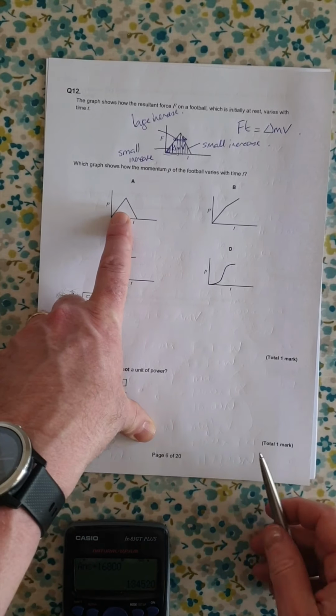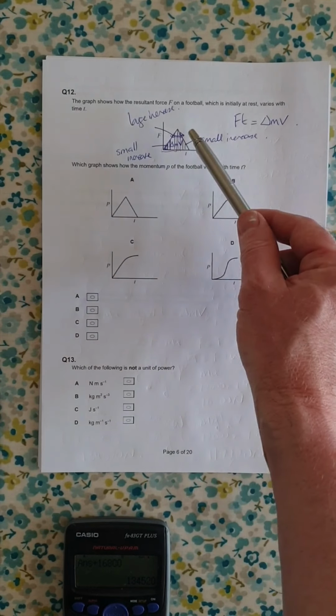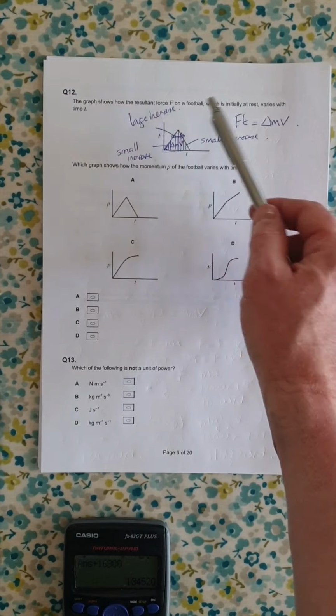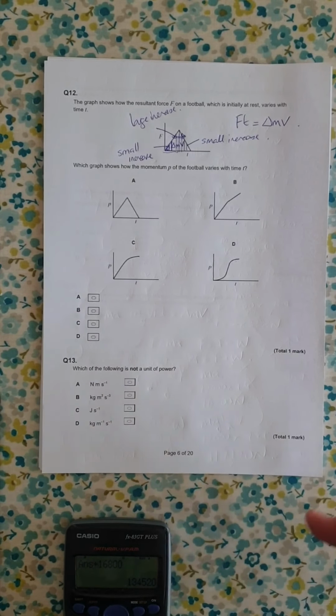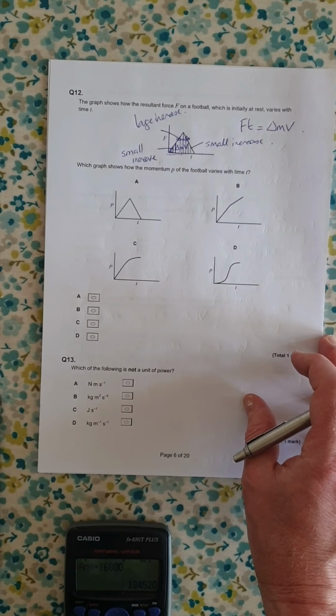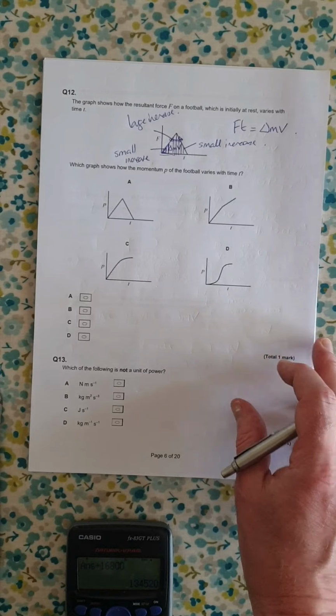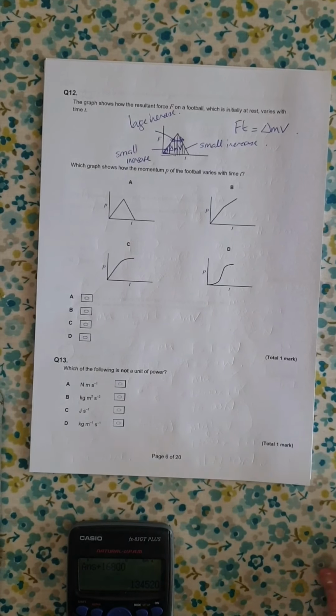So which of these graphs shows us the momentum starting with a small increase, the increase becoming larger, and then the increase becoming smaller again? When we talk about increase of a variable on the y-axis of a graph, we're talking about the gradient of the graph.